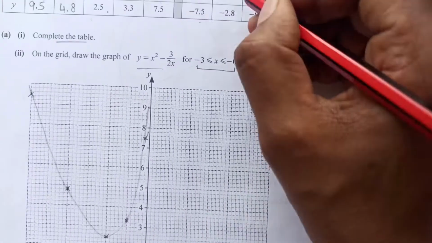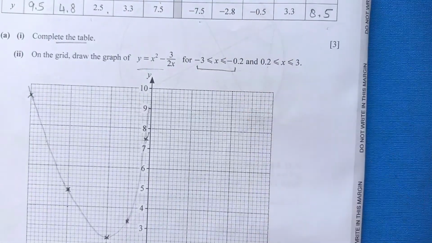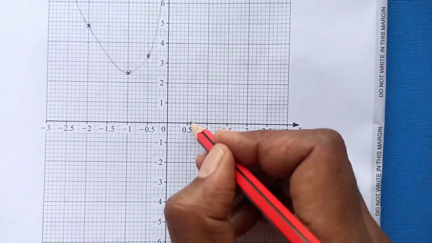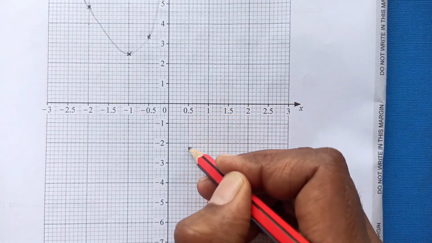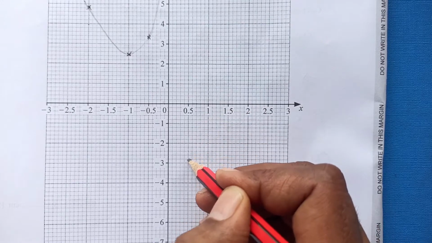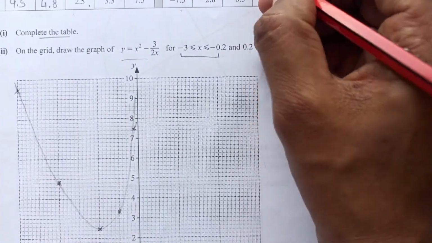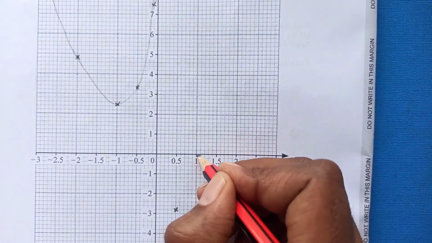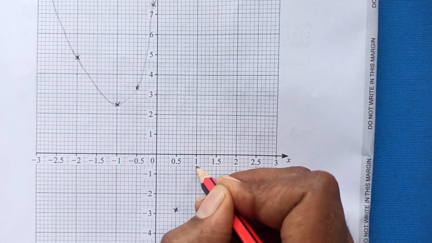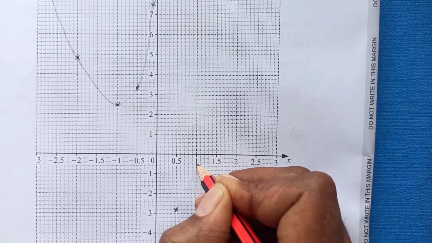So the first point is done. Second, 0.5 and negative 2.8, between 2.6 and 2.8. Then 1 and negative 0.5 is in the middle here.